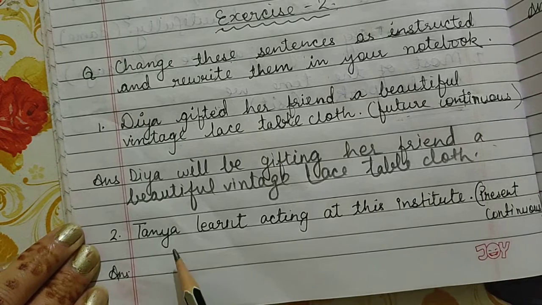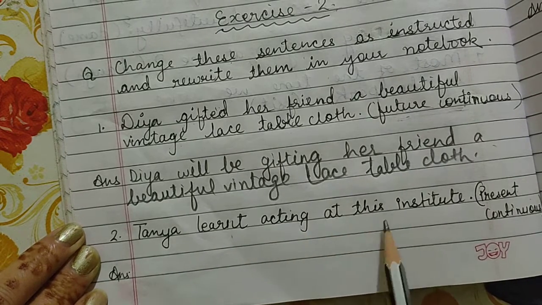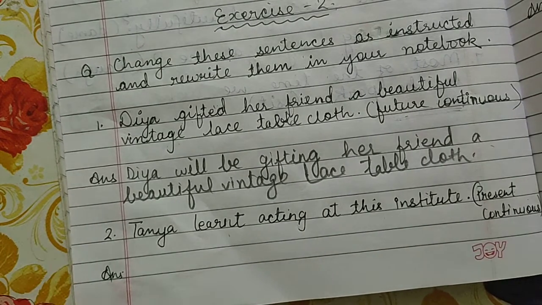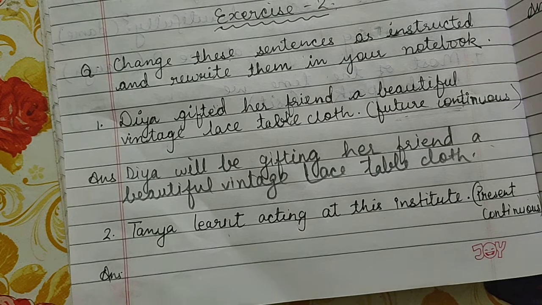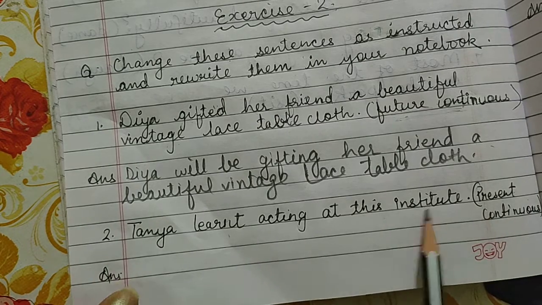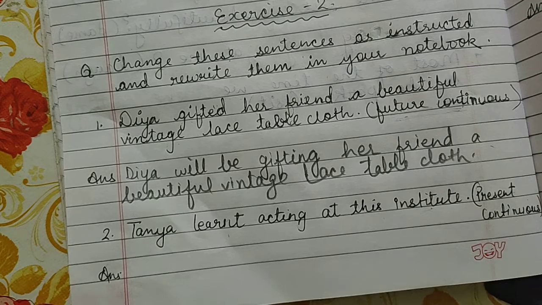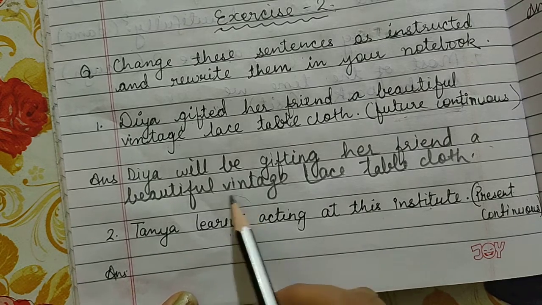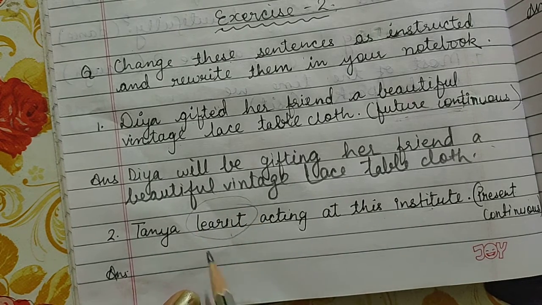Next question is Tanya learnt acting at this institute. Now Tanya learnt, again learnt is your second form of the verb and it is used in simple past tense, positive sentence. Alright, and in the bracket we have to change the sentence into present continuous. So basically first we will identify the verb. The verb is learnt.